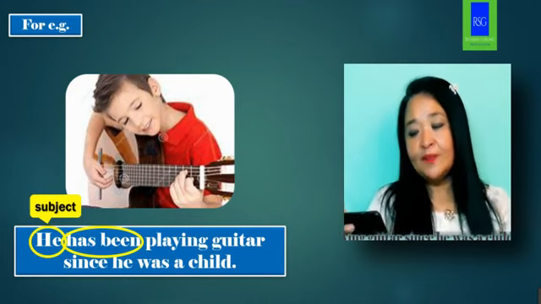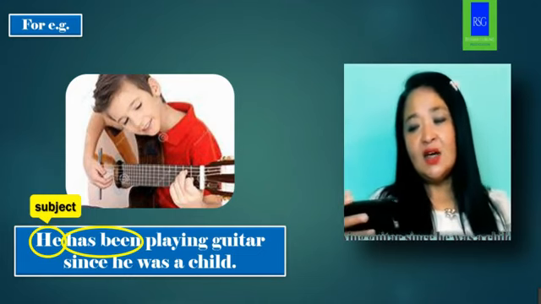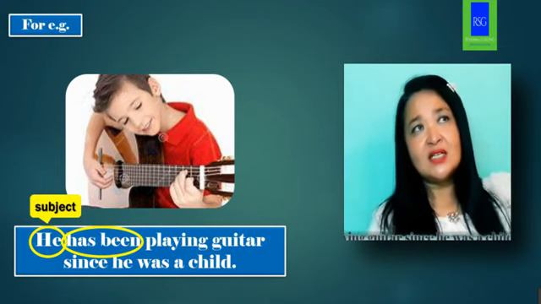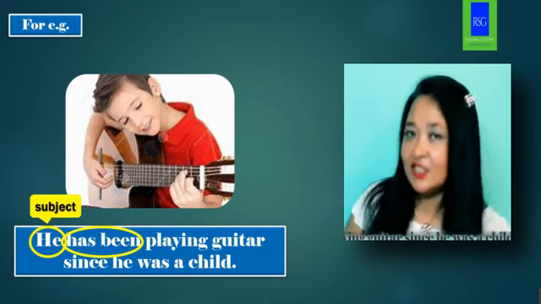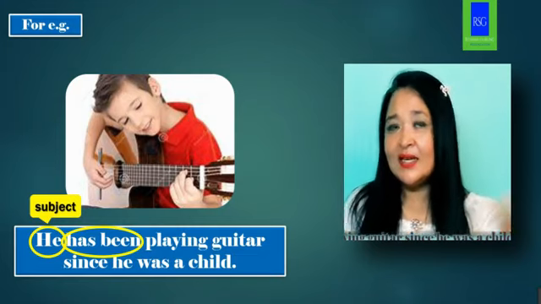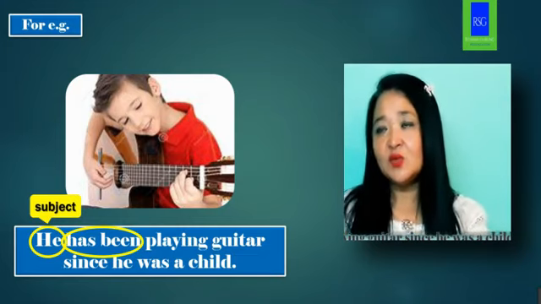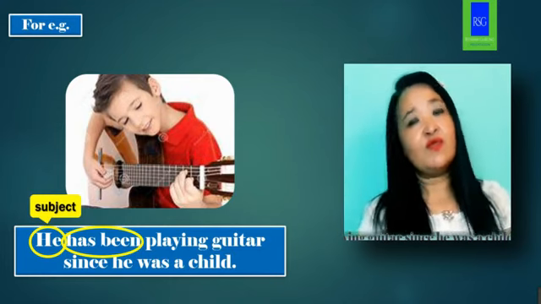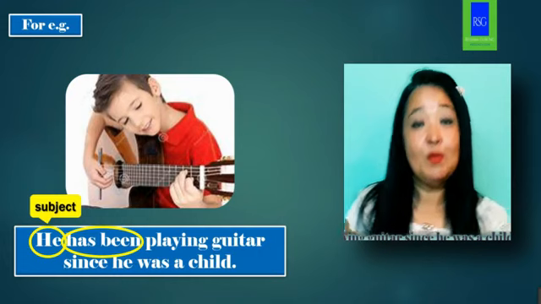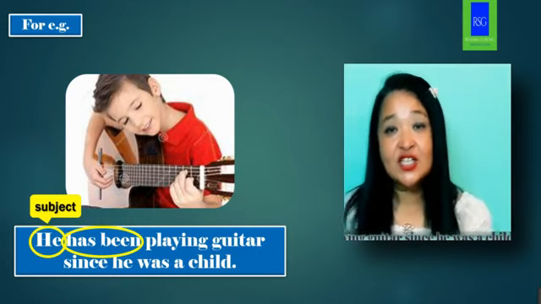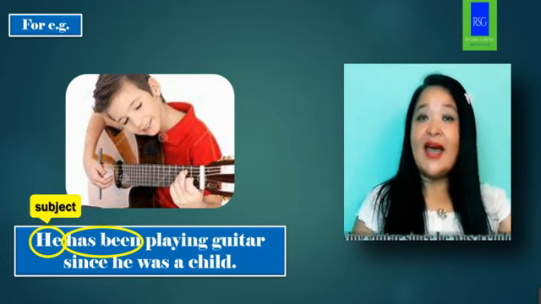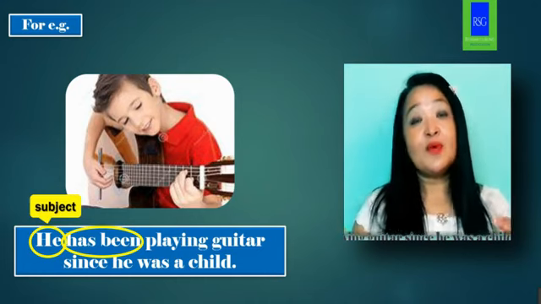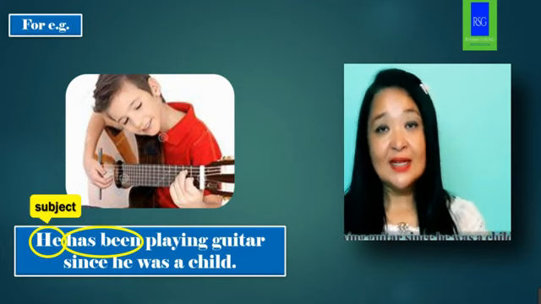So you see, when I say this sentence, it shows something which has started in the past and is still continuing in the present time. When I say he has been playing guitar since he was a child, it means maybe he started playing guitar when he was 5-6 years old and he is still playing. You understood? So the action has started in the past and is still continuing. So this is the present perfect continuous tense.